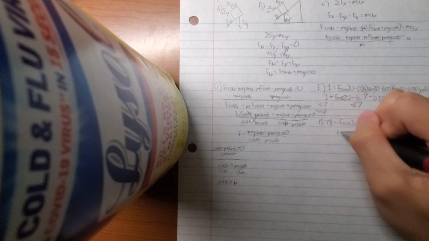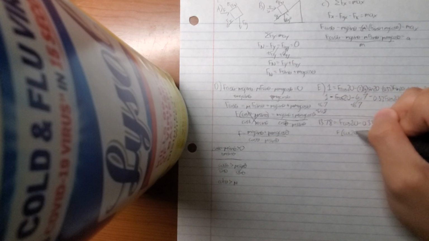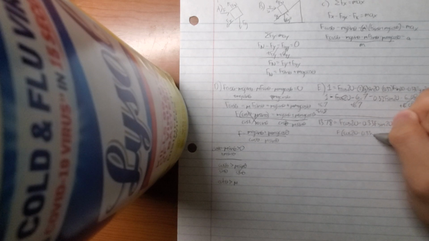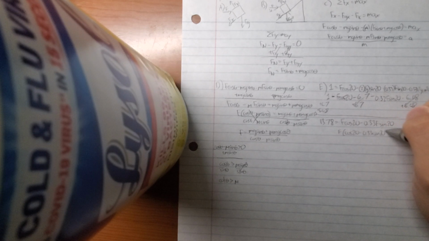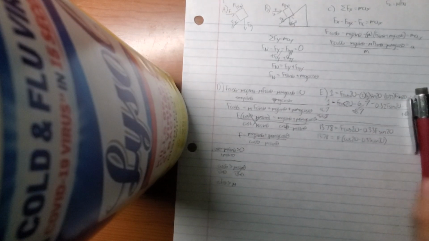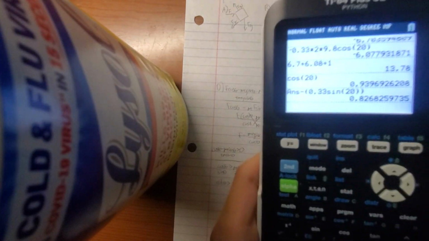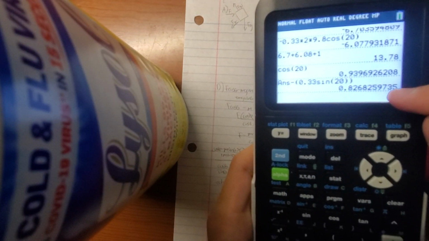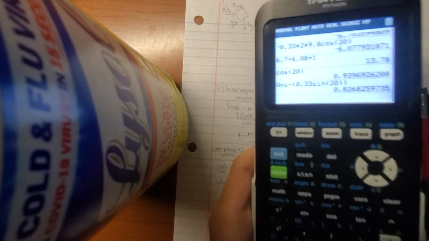So we're going to factor out the f to get f times cosine 20 minus 0.33 sine 20 equals 13.78. So let me do the thing on the calculator. The thing in the parentheses is going to be this bottom number, which is like 0.83.